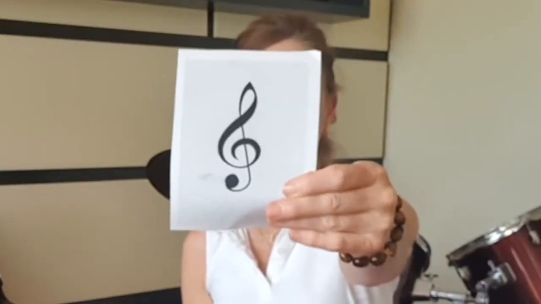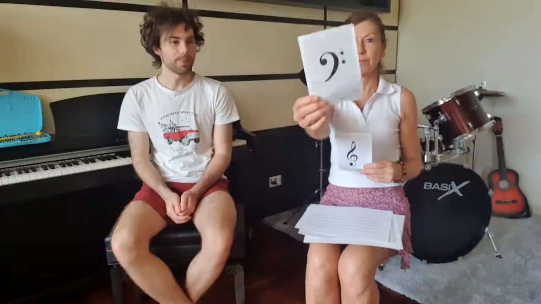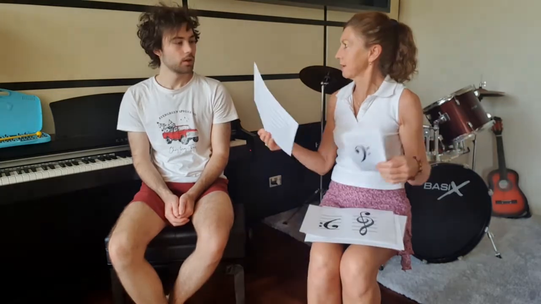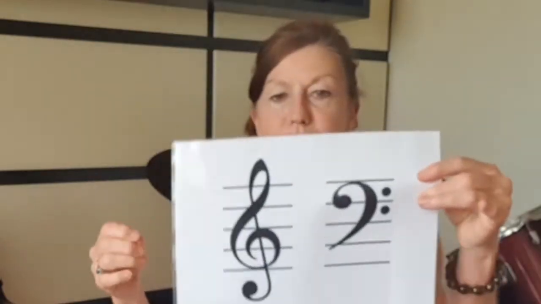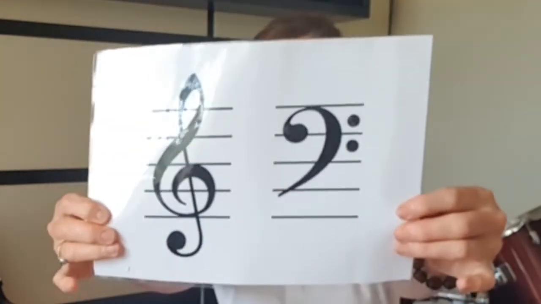Now, let's have a look at our notation today. What have we got here, John? Ooh, that's a treble clef. There's a treble clef, and there's a bass clef. And we see these next to our time signature on our stave. Do you remember what we call the lines where we put all our notes? Okay, so we see them like this. There they are, sitting on their lines.